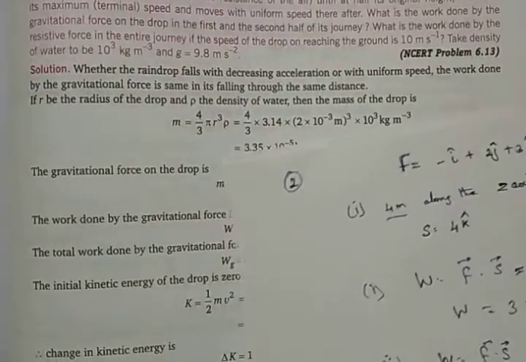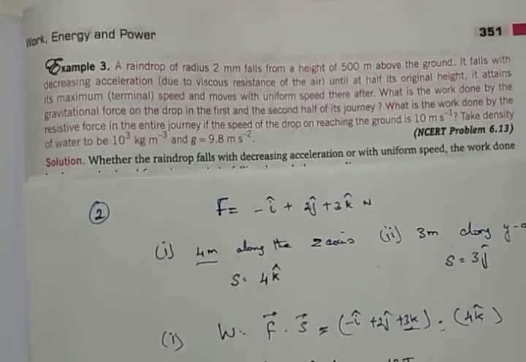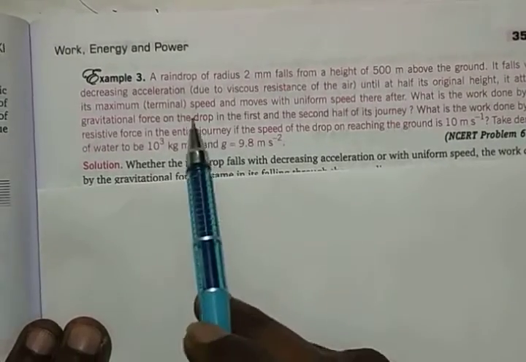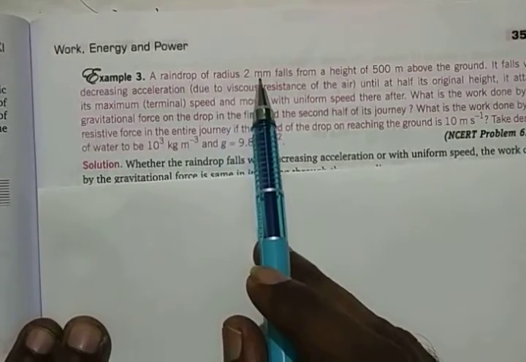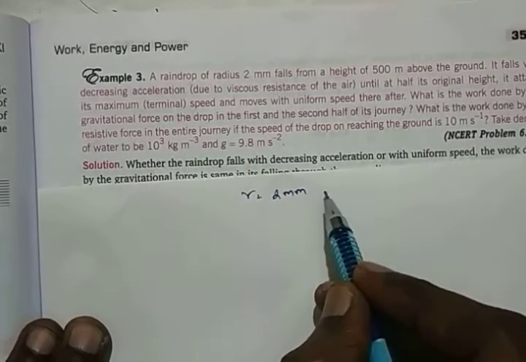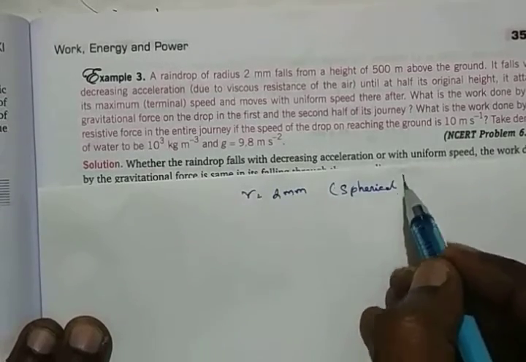Turn to the next page, page number 351. This is a pretty long question which has a simple thing, but it needs to be understood a little more clearly. A raindrop of radius 2 millimeters. So radius is going to be equal to 2 millimeters. A raindrop means it is going to be a spherical shape.